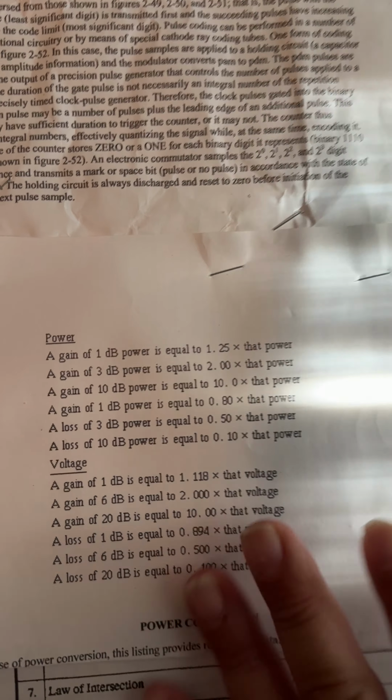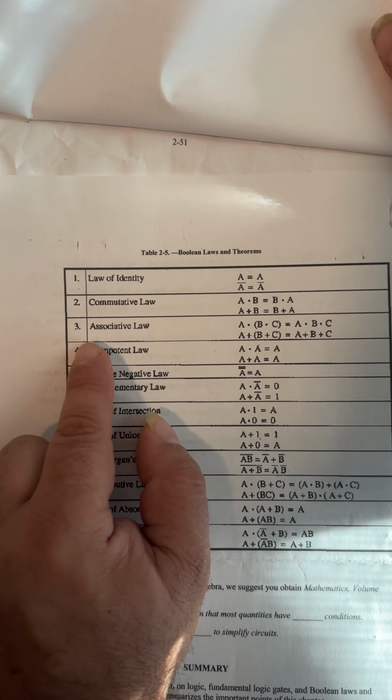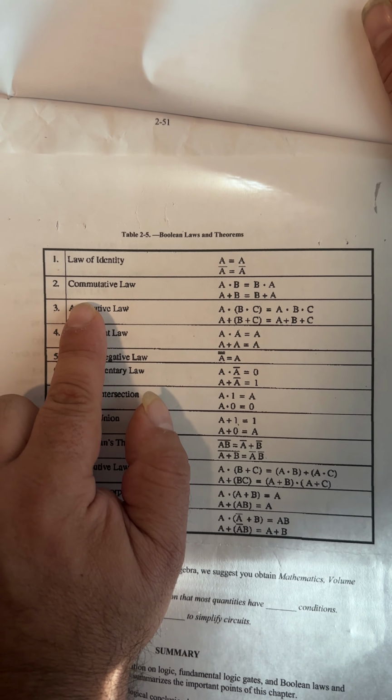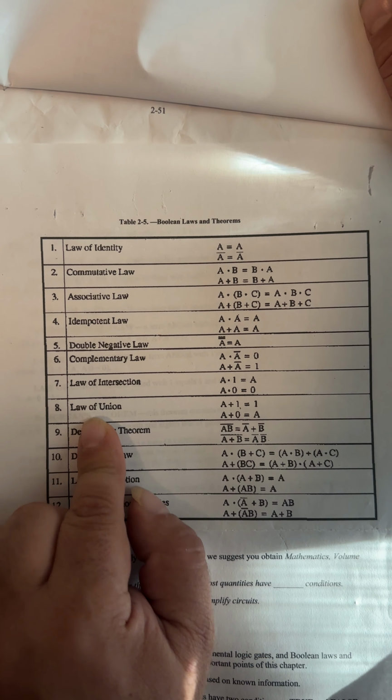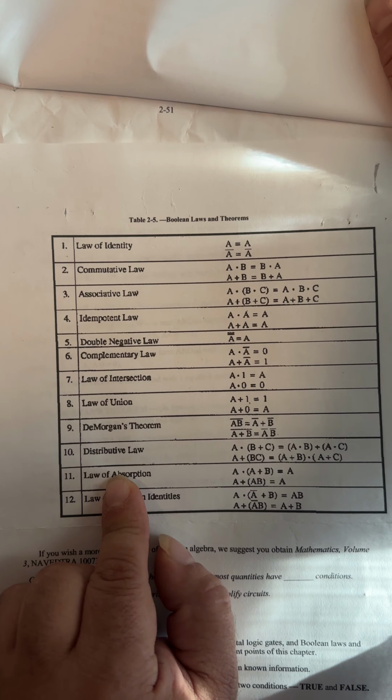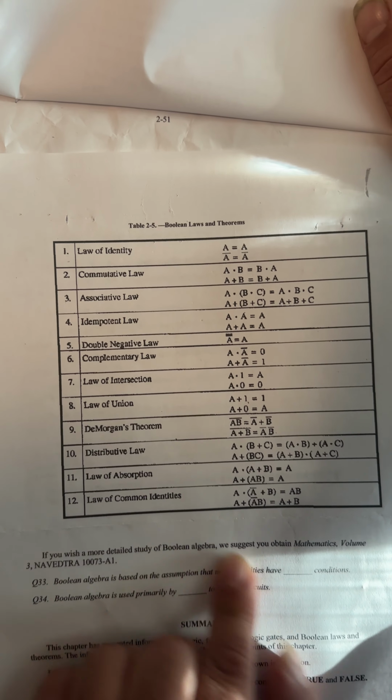And I'm doing this really quick. We have a decibel, gain, and power. Those come with these voltages. You have to follow at least these basic Boolean laws, your basic algebra: law of identity, commutative, associative, idempotent, double negative, commutative, law of intersection, union, De Morgan's theorem, distributive law, common identities. And that's a quick overview of this board.